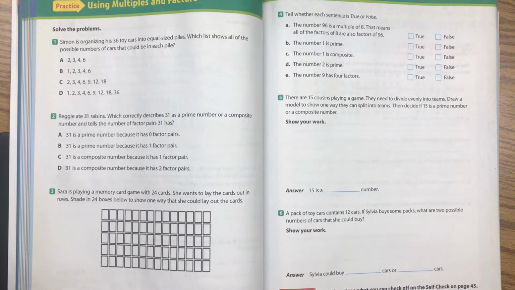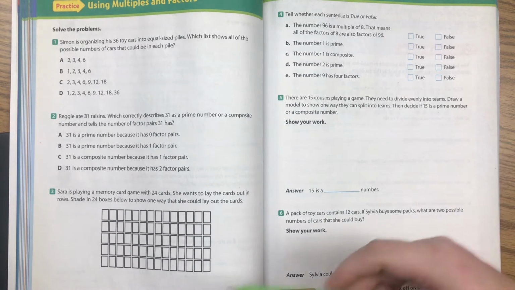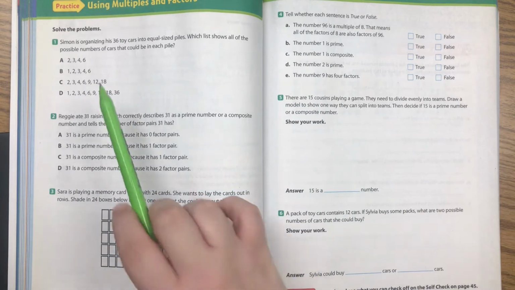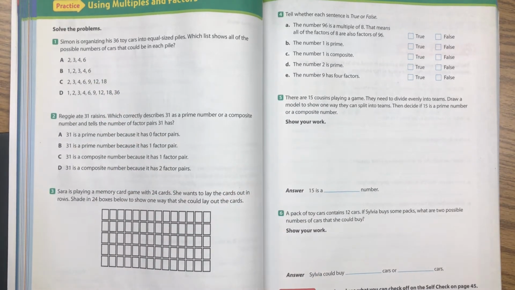I'm not going to give you the answers to this, but I'm going to maybe guide you a little bit. As you're completing these, I want you to solve them. Number 1, Simon is organizing his 36 toy cars into equal-sized piles. Which list shows all the possible numbers of cars that could be in each pile?